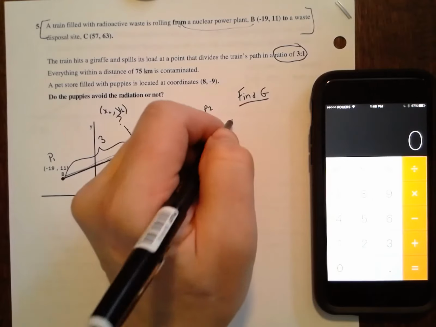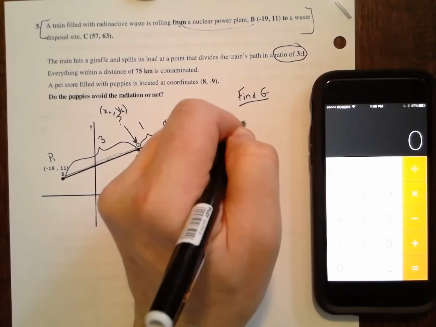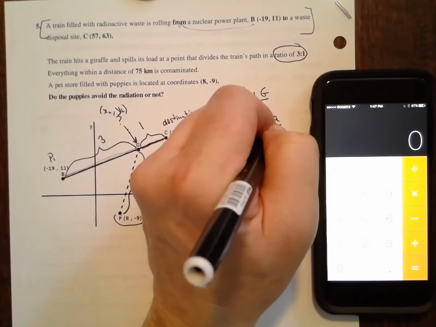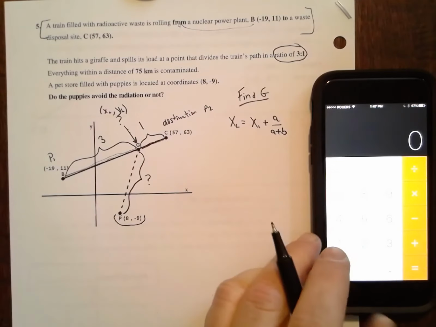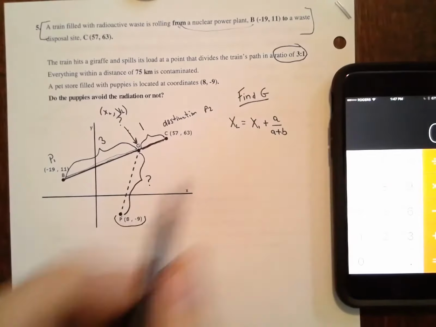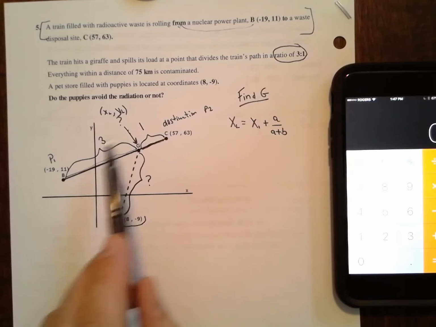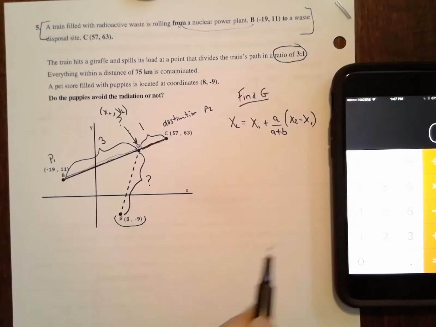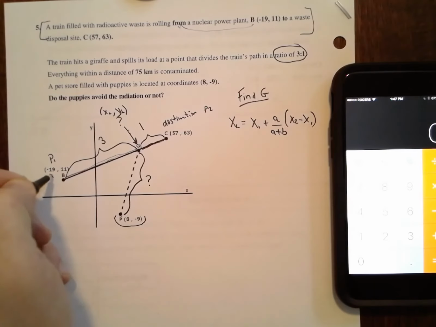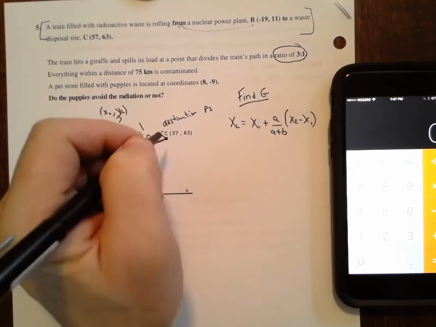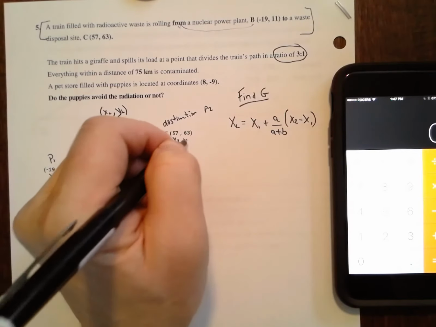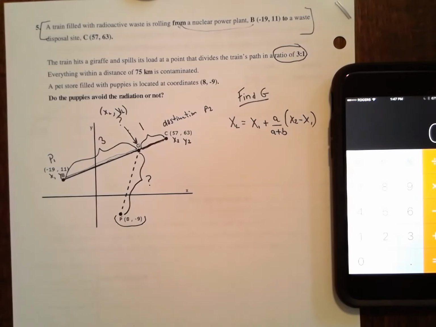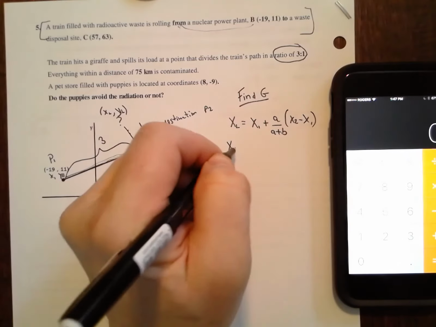And the formula for that is, of course, that the located X, the X we're looking for, will always be equal to X1 plus the ratio A over A plus B, which really just changes the ratio into a fraction. We could probably already figure that out in our heads, right? 3 out of 4 times X2 minus X1. So this is my X1 and my Y1, and this is my X2 and my Y2 for finding G. Starting point is always your P1, as I said. And so now it's really easy to just plug in the numbers.